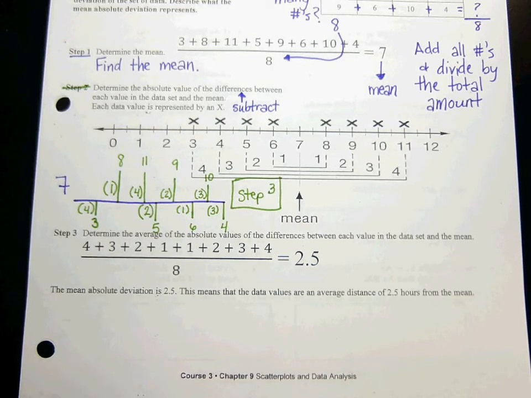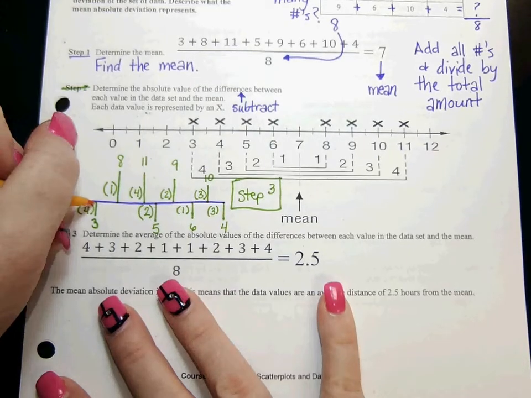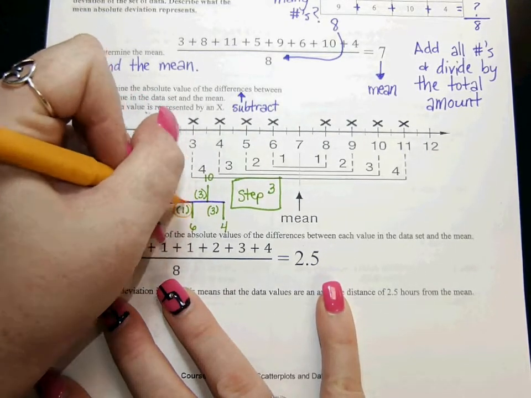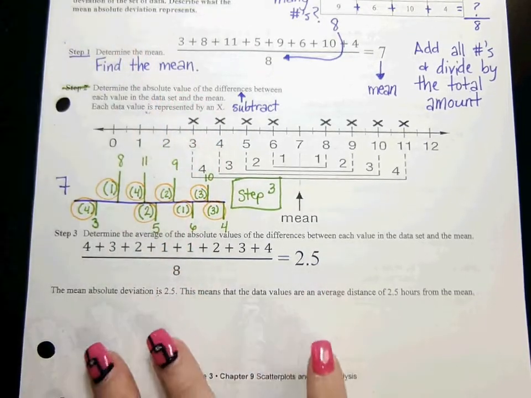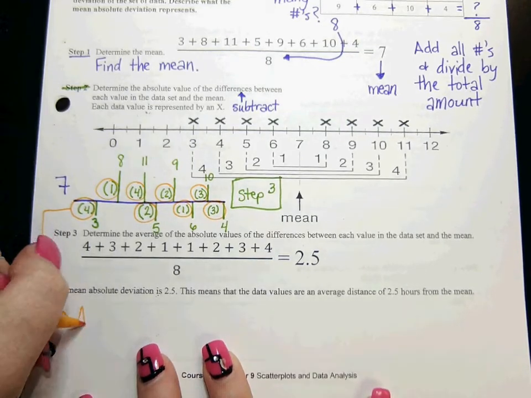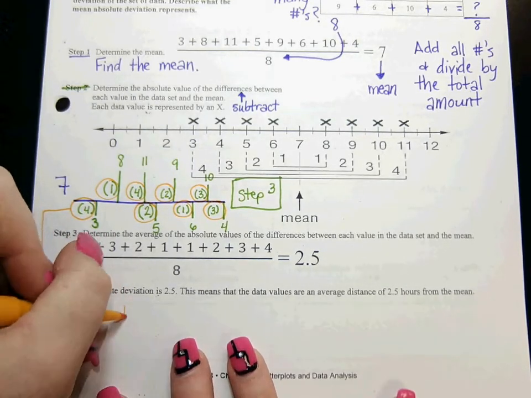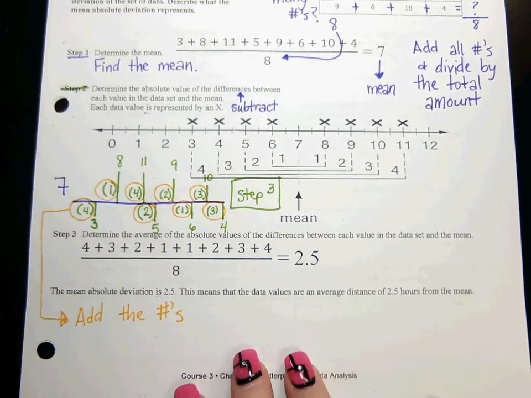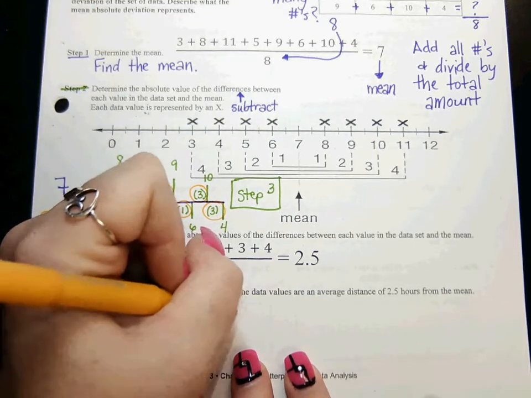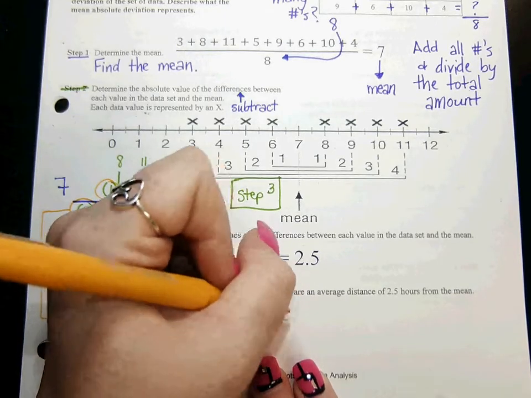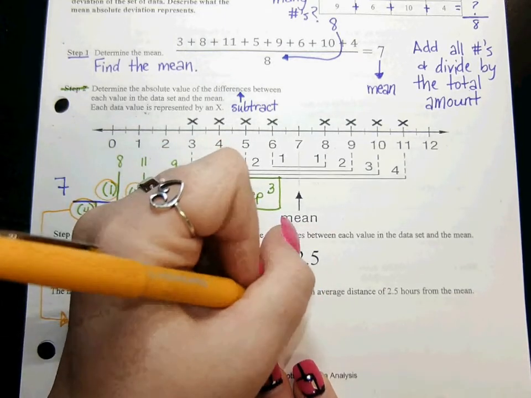Step 4 is to add your numbers in parentheses. So you're going to take these numbers and add them. Add the numbers in parentheses, how many they've deviated from the mean. This isn't hard, it's just steps.